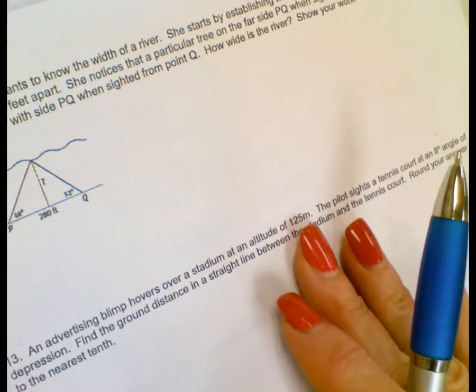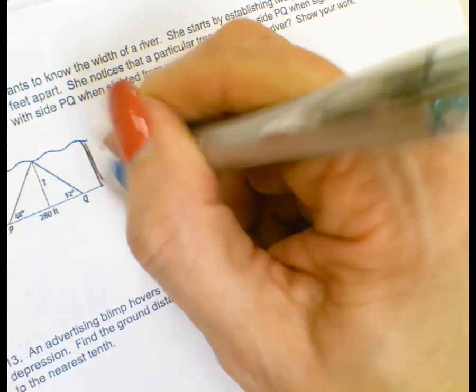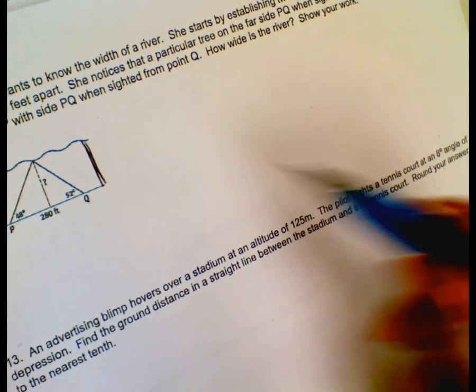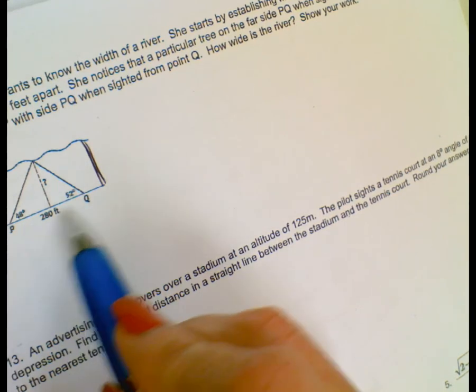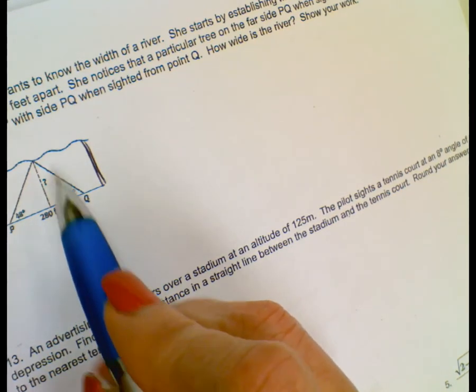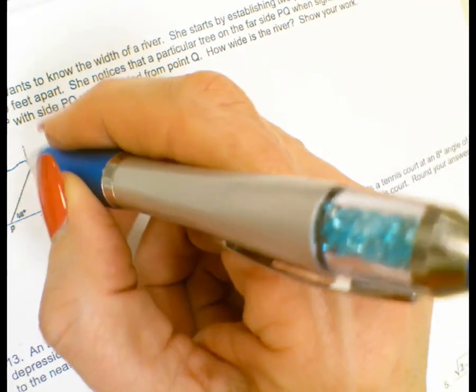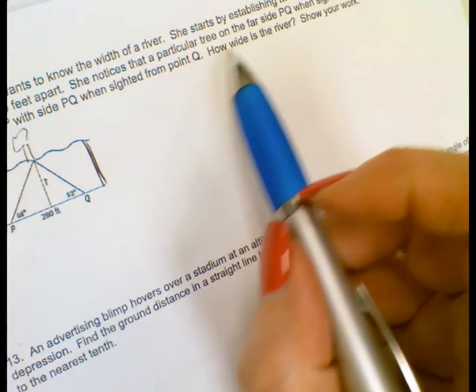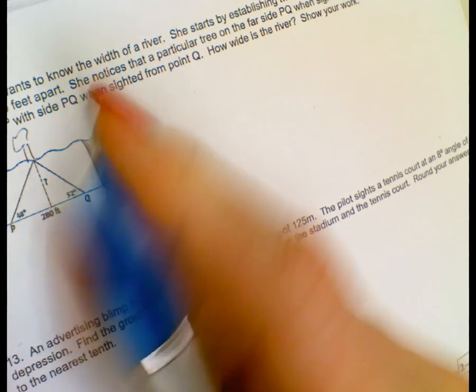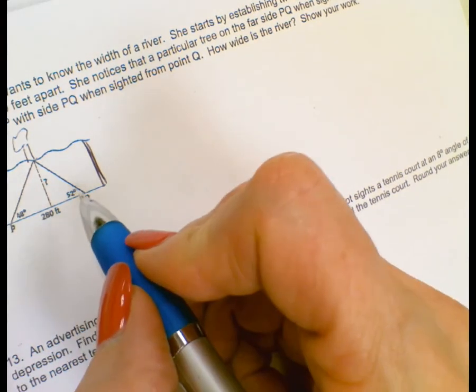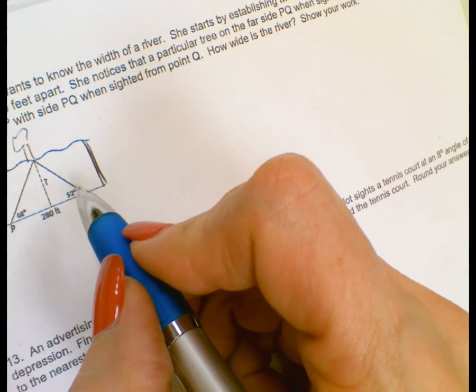An explorer wants to know the width of a river. That's this. This is the width of a river. She starts by establishing points P and Q. I think we've already done this problem. That are 280 feet apart. She knows that a particular tree on the far side, right here, this is a tree, is sighted from point P and forms an angle of 52 degrees with the ground, PQ.